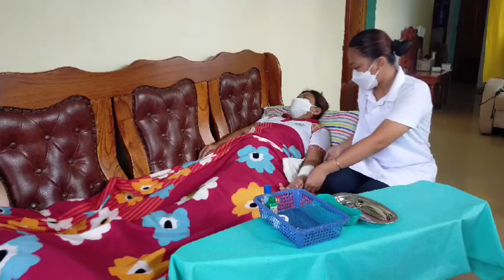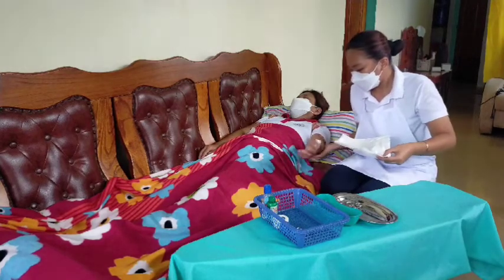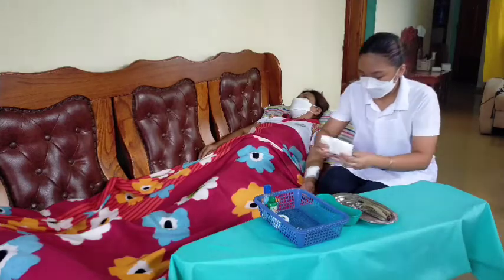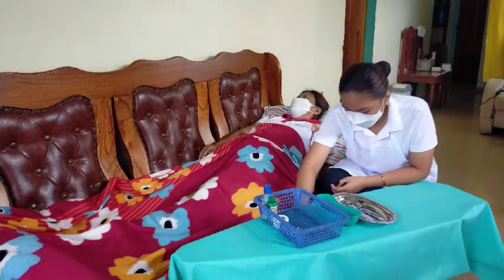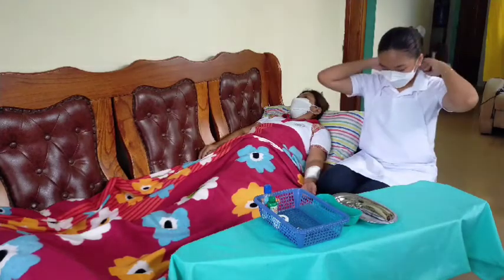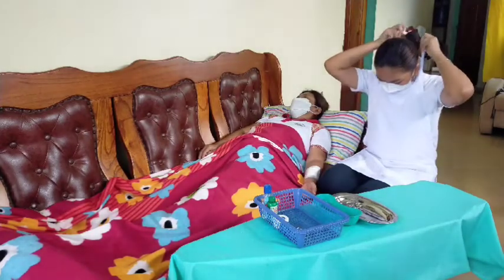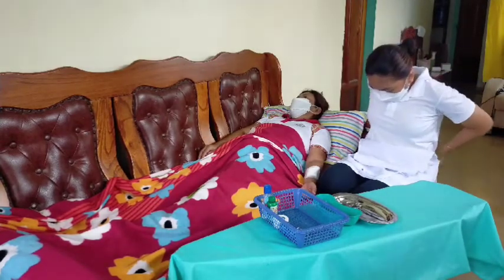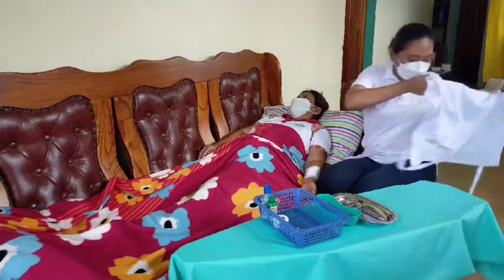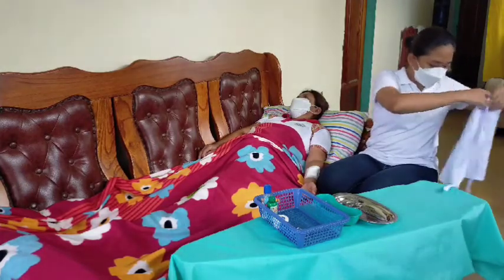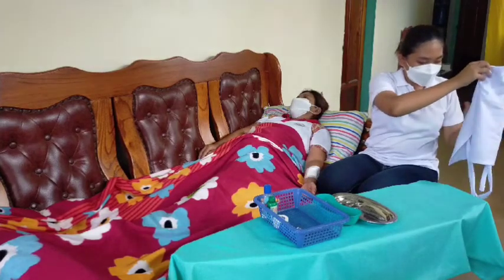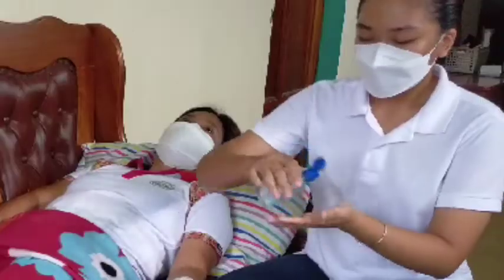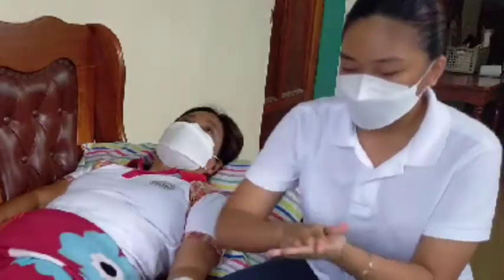Now, we're going to remove all equipment, place the patient in comfortable position, with side rails up and bed in the lowest position. And we're going to remove our PPE if it is used, or we're going to remove our apron. And lastly, perform hand hygiene.